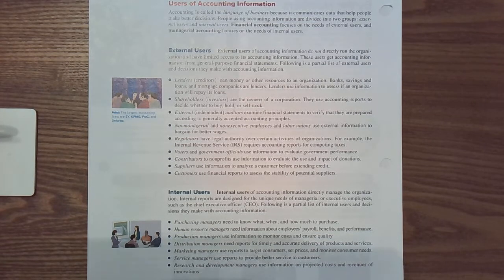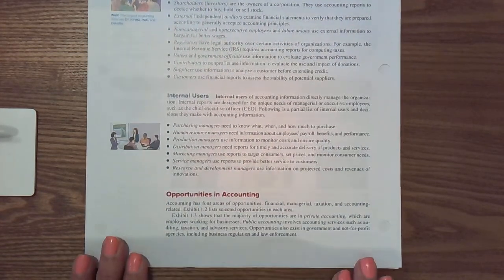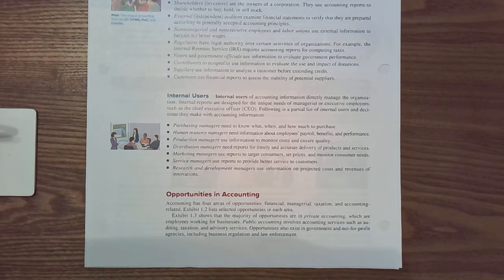There are lots and lots of opportunities in accounting. This is at the bottom of page 4. You can work in financial, managerial, taxation, or any other accounting related areas. There's private accounting, where you would work for a company. Public accounting is where you work for a firm and you do accounting for other companies. You could work for a nonprofit organization. You could work for a government agency like a school. You could work for a hospital, a sports team, anything like that. And you would do the accounting for that company.